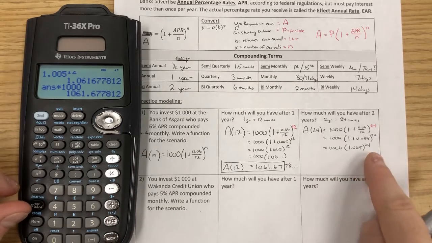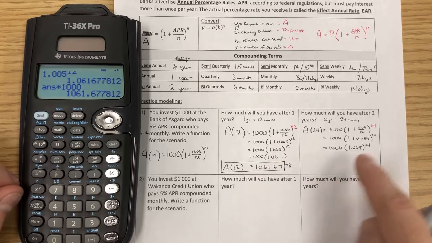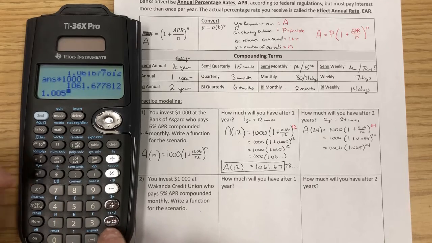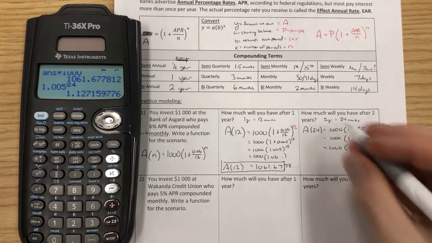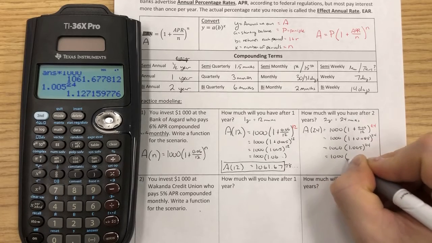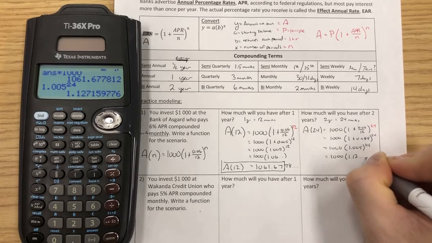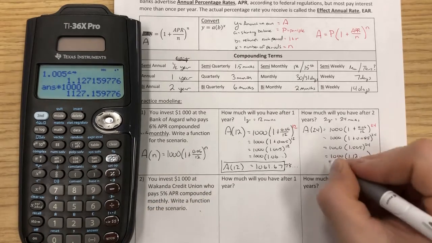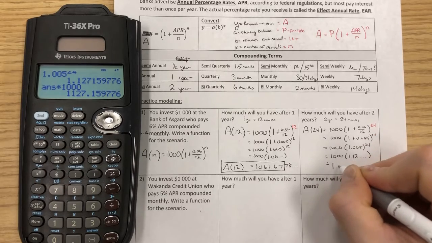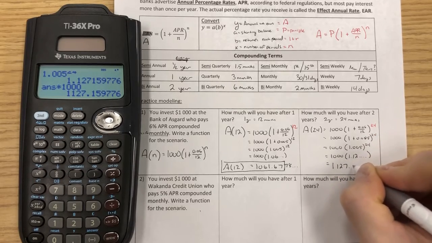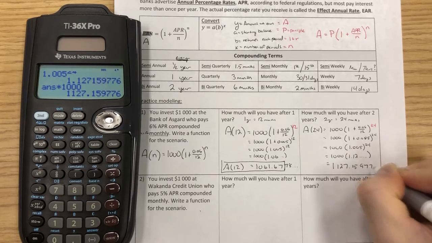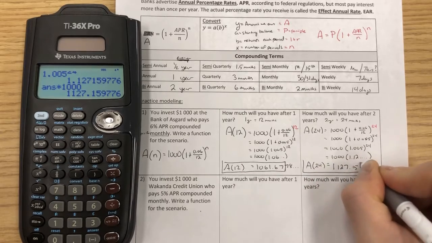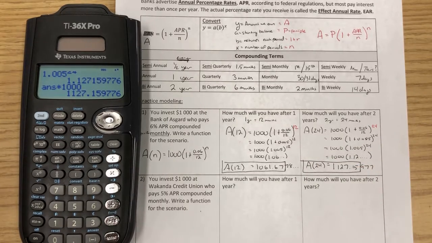And so what I'm going to do this time is I'm not actually just going to double this, because again, I'm raising this to a power. So I'm going to take my 1.005, raise it to the 24th, and I get that. So I'm having 1,000 times 1.12, keep going. That means at the end of 2 years, I have $1,127.15. Remember, we always round in the bank's favor. In this case, we haven't actually earned that 16th penny just yet.